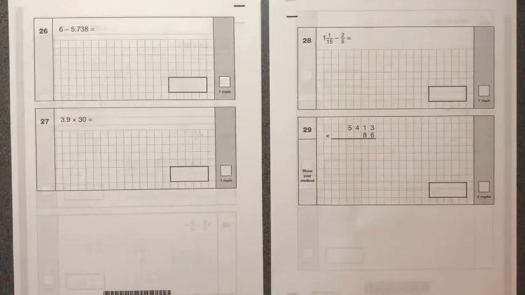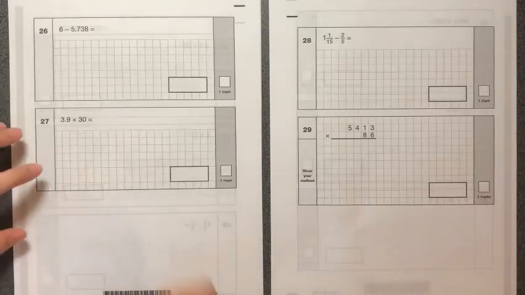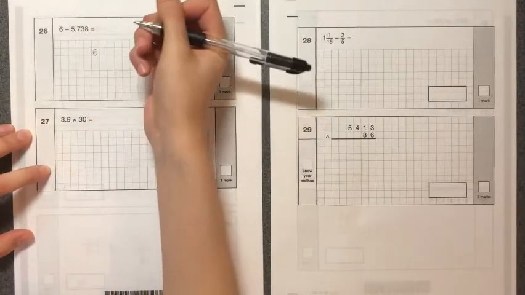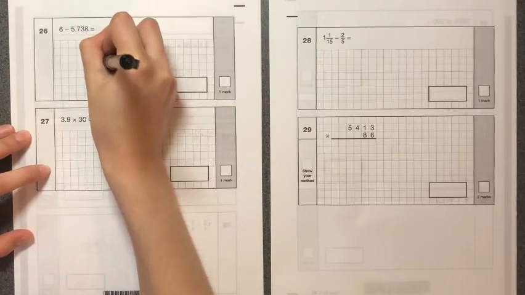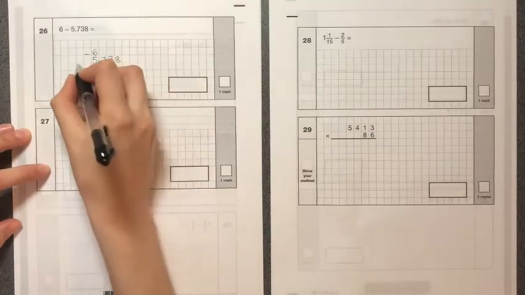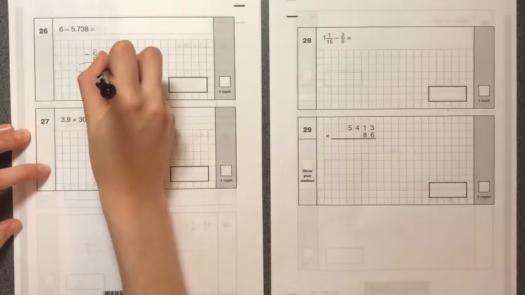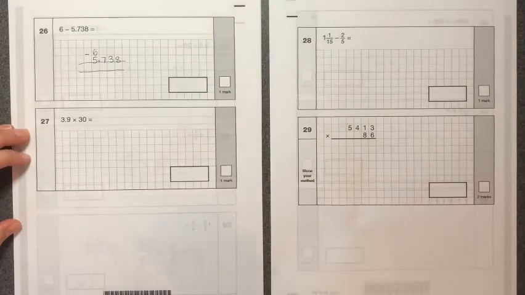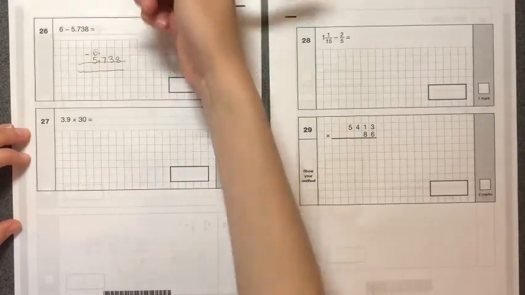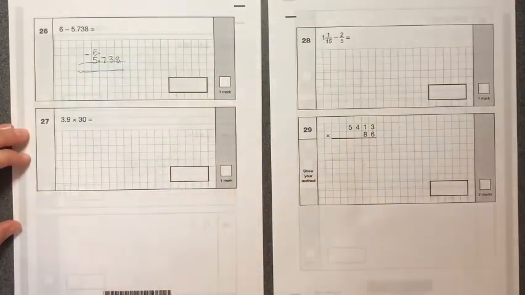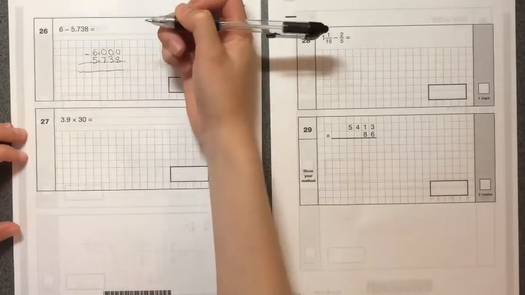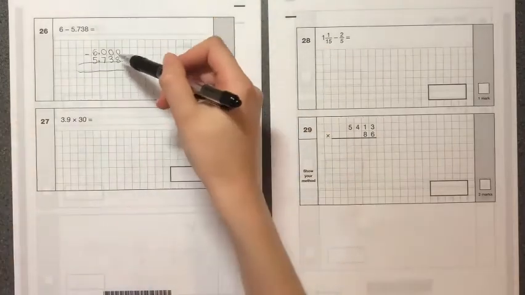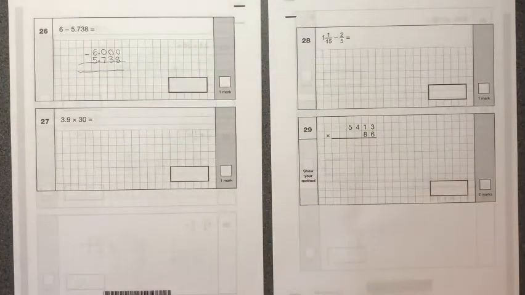Question 26. 6 minus 5.738. We're going to use the column method for this. We're going to place a decimal point here, and these place value spaces, we're going to fill them with zeros. 0 minus 8, well, we can't do this.